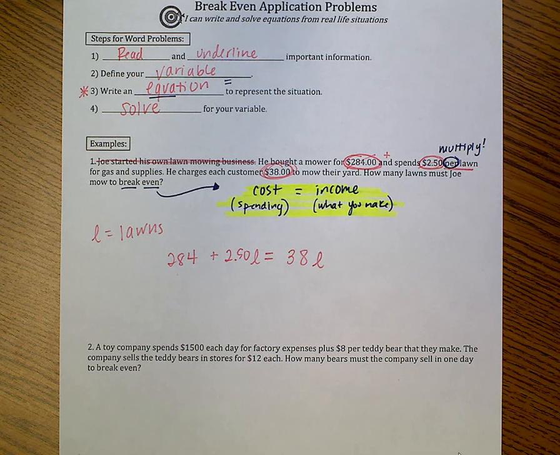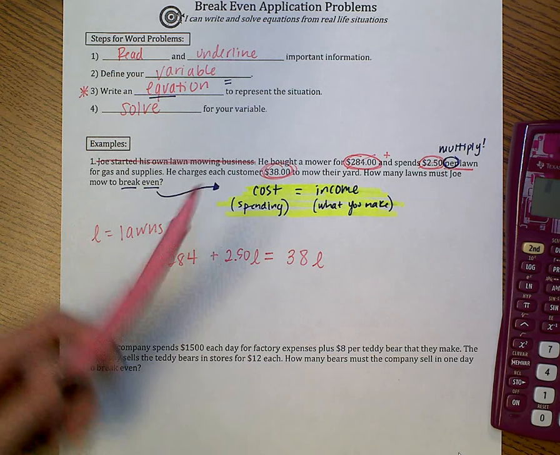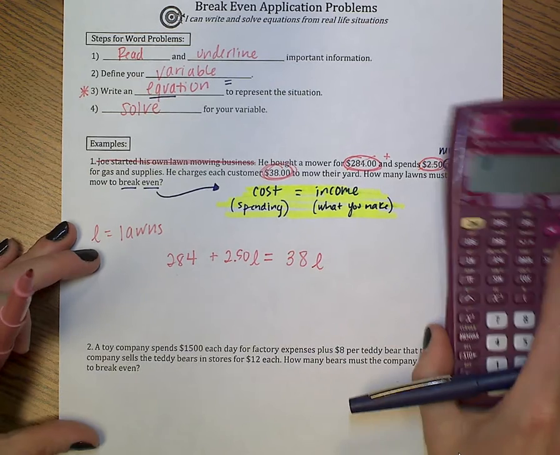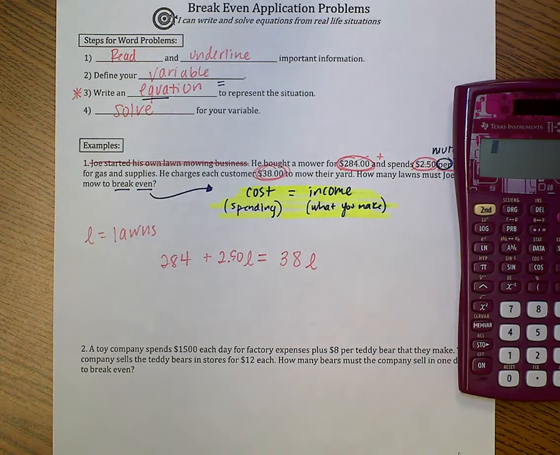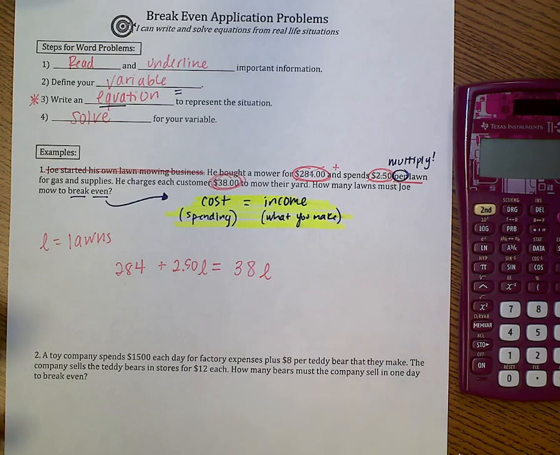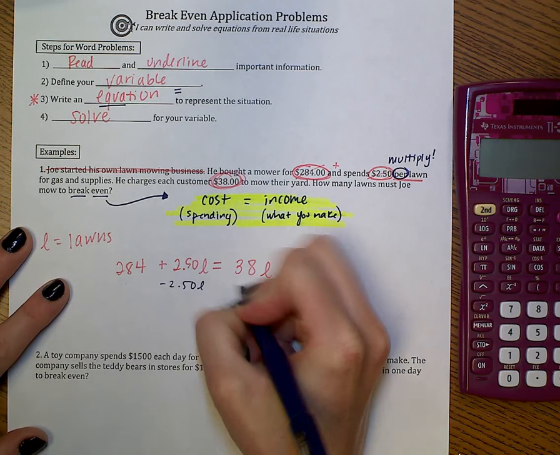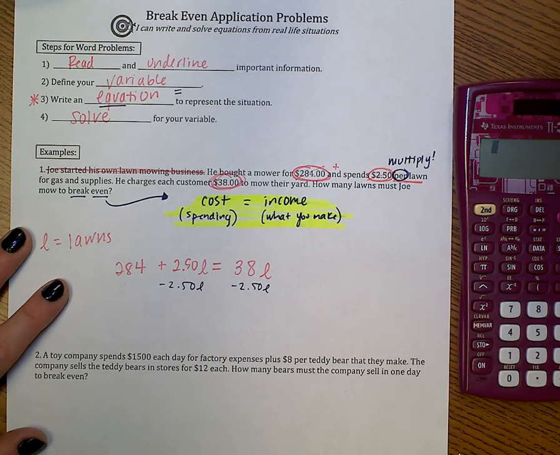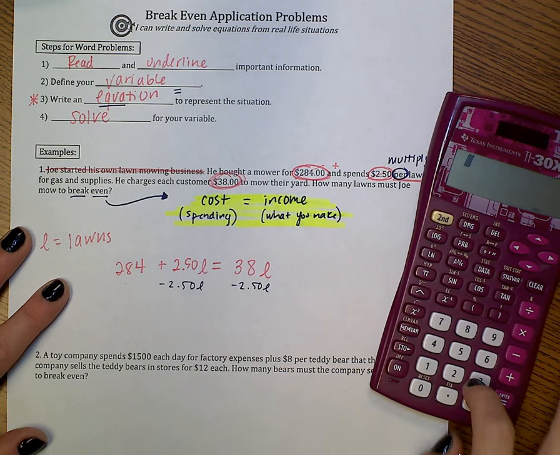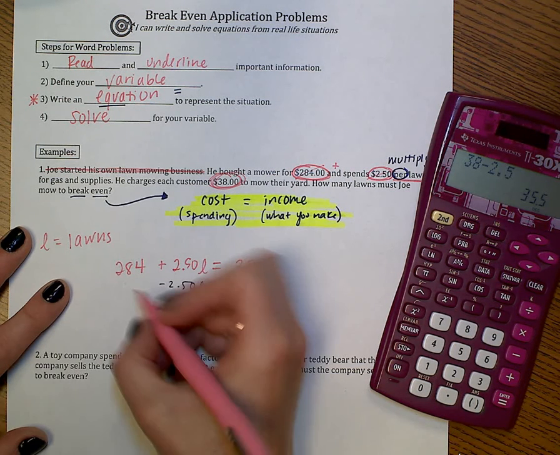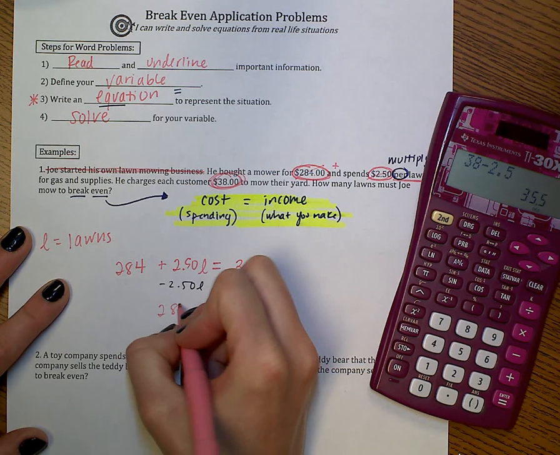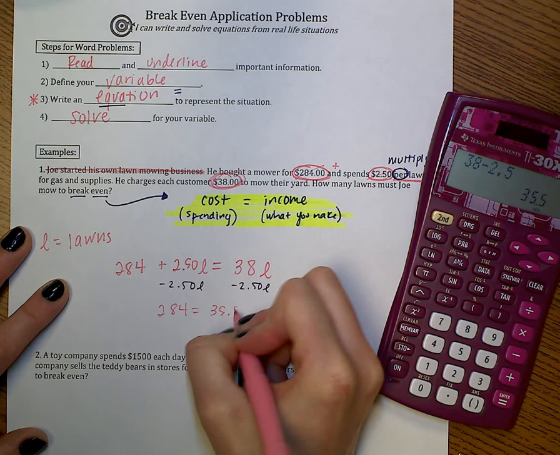That is the hard part, you guys, being able to set up the equation. But like I said, now that it's set up, it's not too bad to solve. Yay, you're going to be able to use your own calculator on all this stuff. So I just have to solve this for L. I'm going to get the L's together. I'm going to move the smaller one, subtract 250L. So that's 3550L.